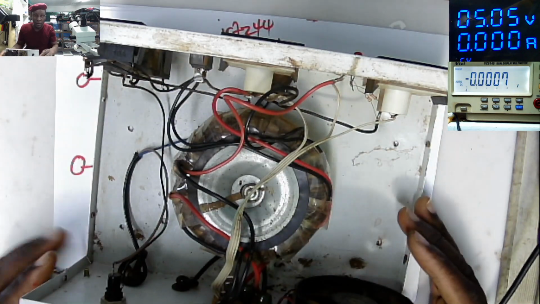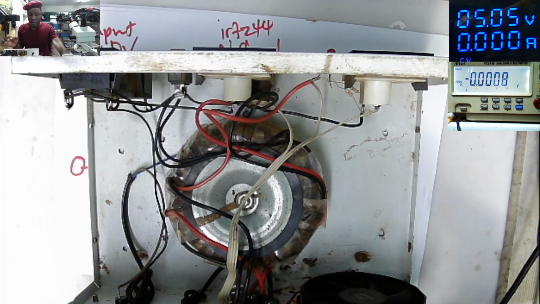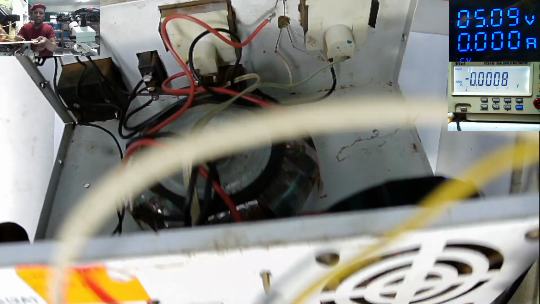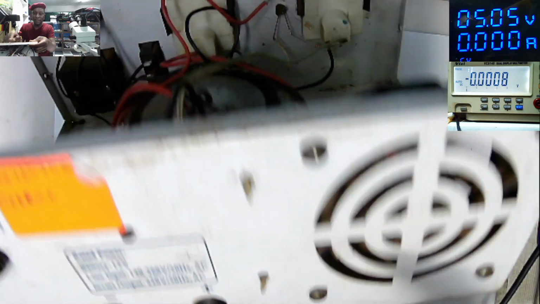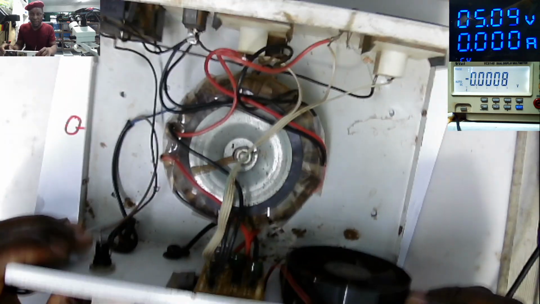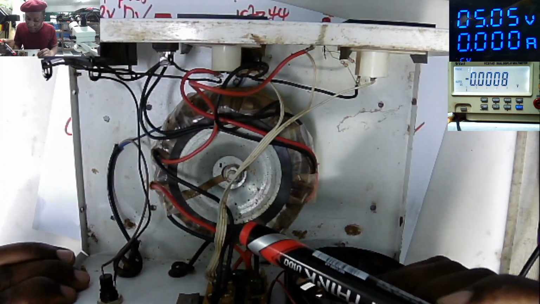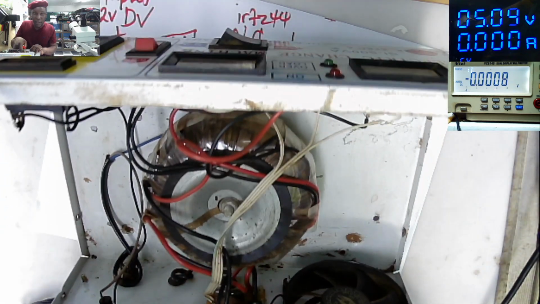So like what I said, we have these two wires. These are the wires, plus and minus. You can see plus and minus, which are going straight to this panel.